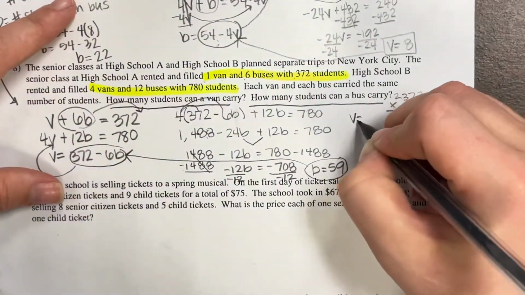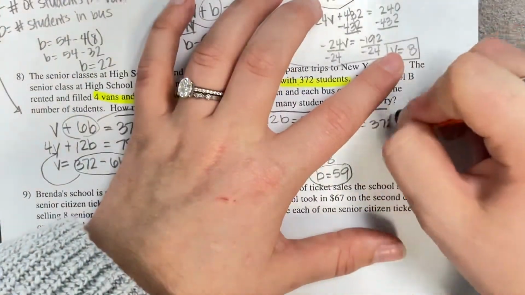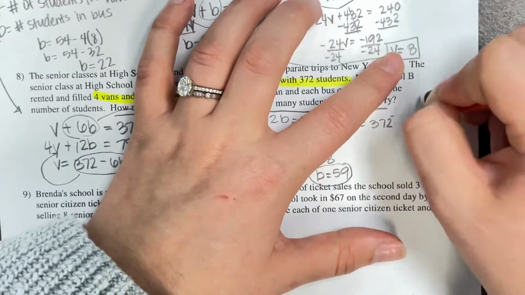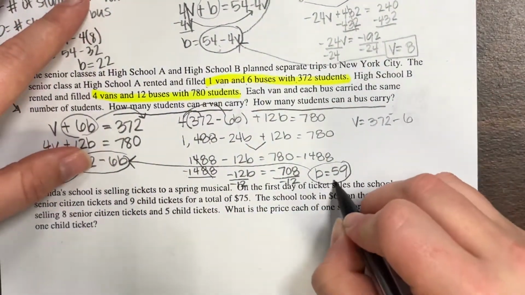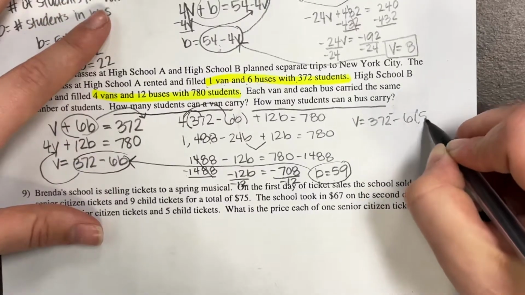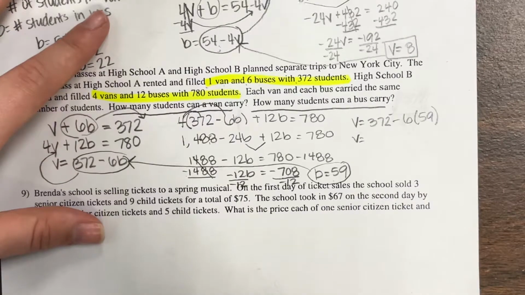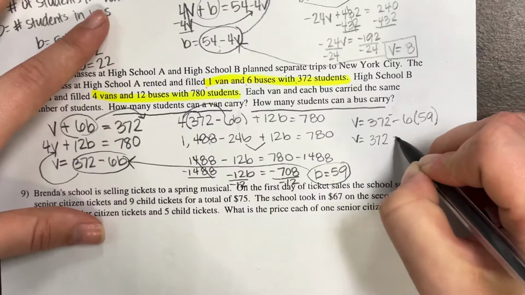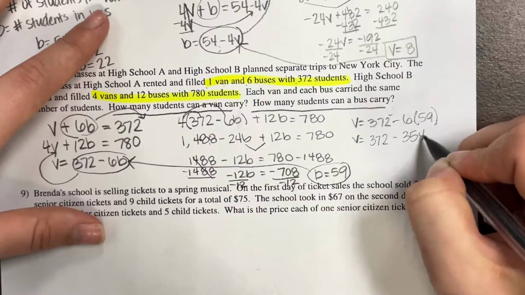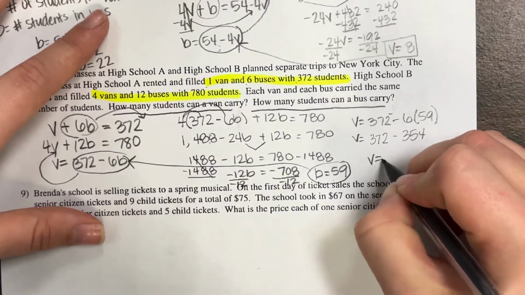So V equals 372 minus 6B, which is 59. Okay, 6 times 59, so it'll be 372 minus 354. V equals 18.